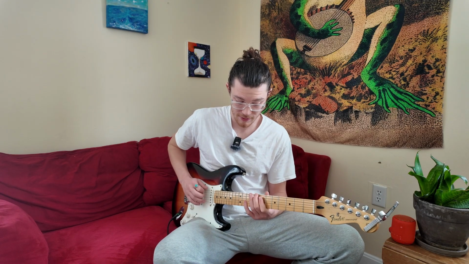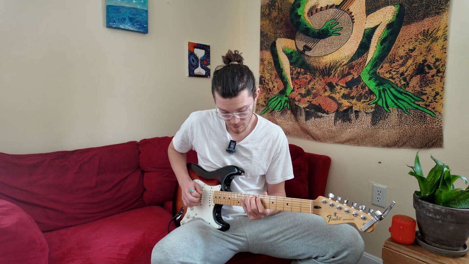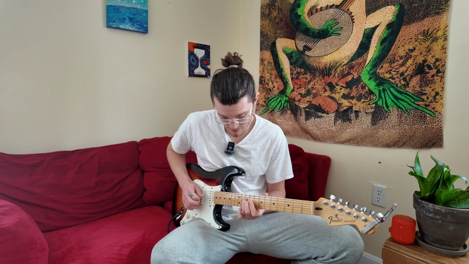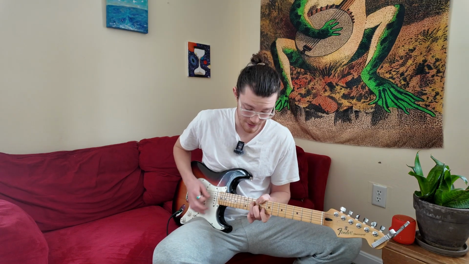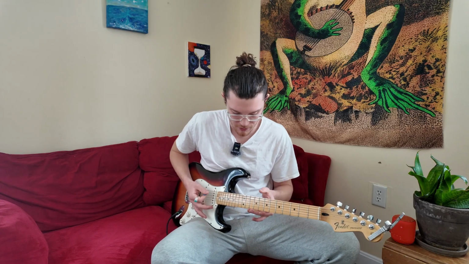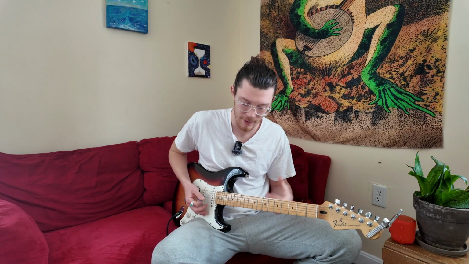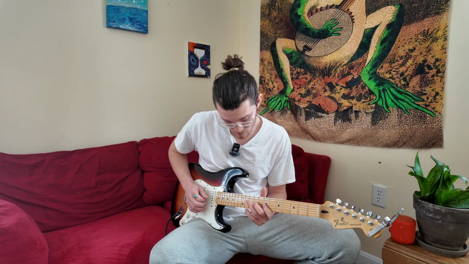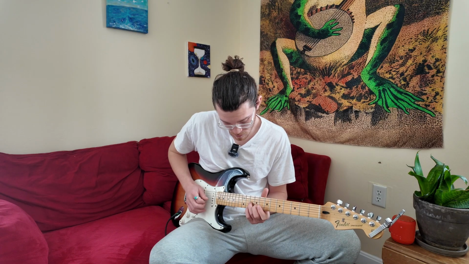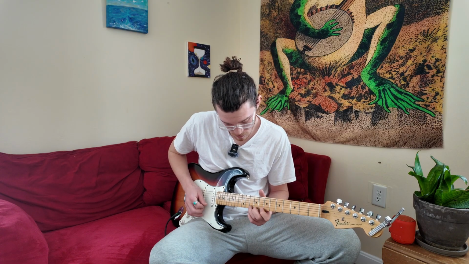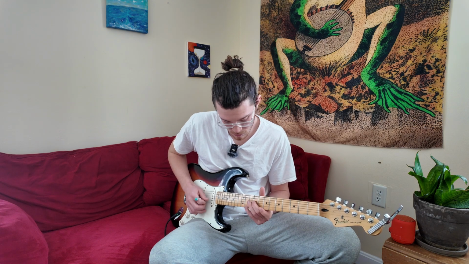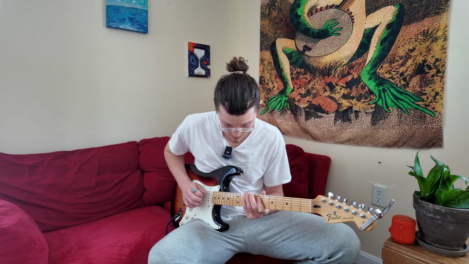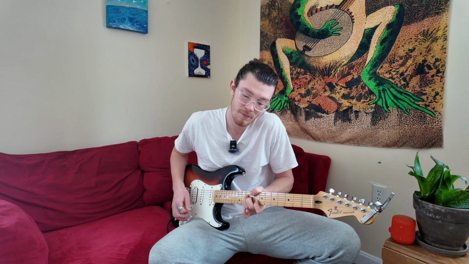Then work on this, which I'm still working on because it's easy to get confused when you're in there, but it's to get that scrambled up idea going, and then there we go.